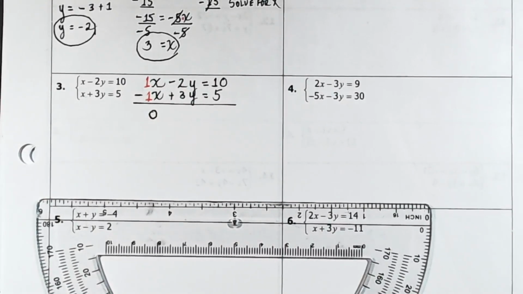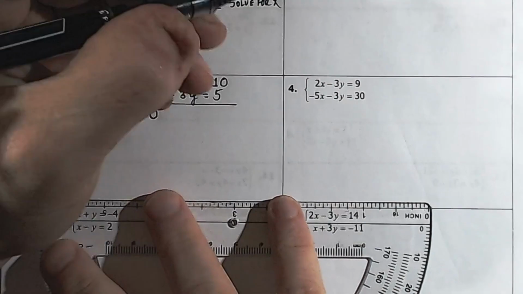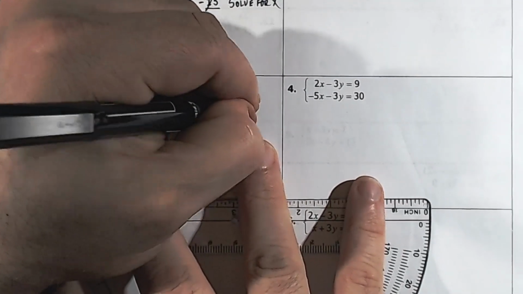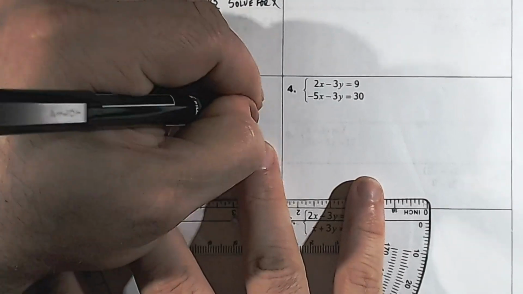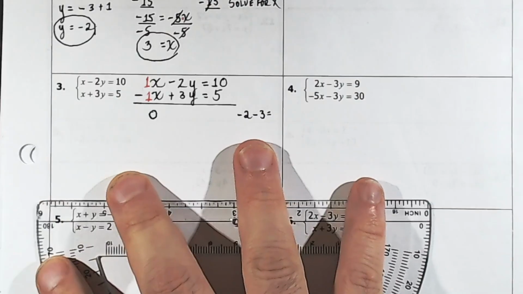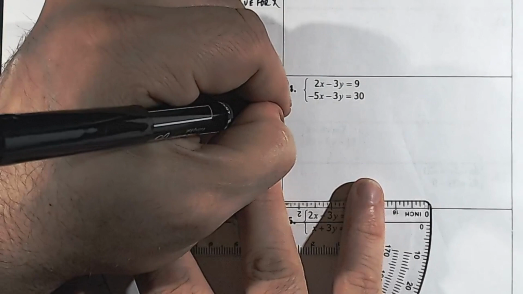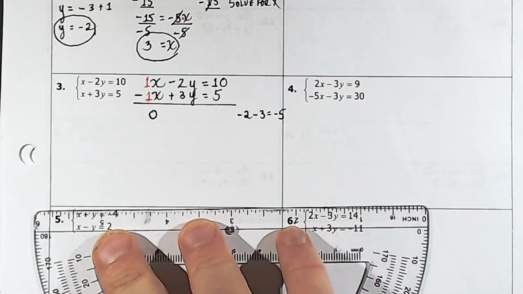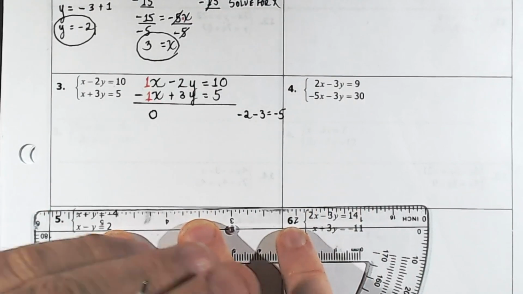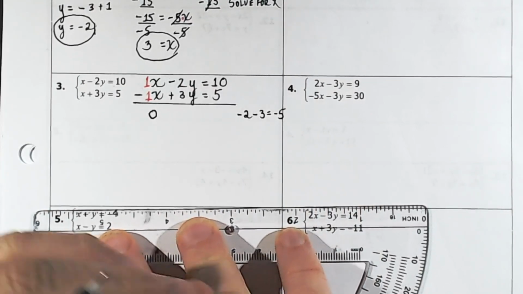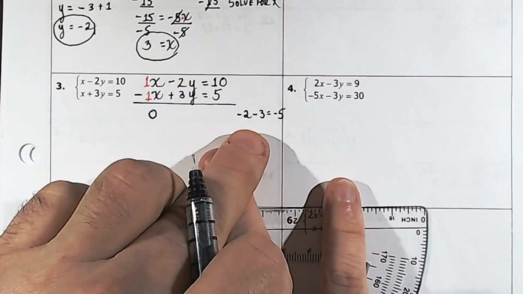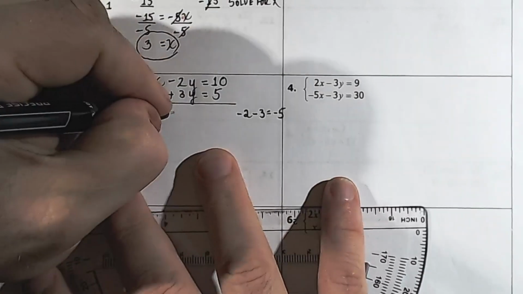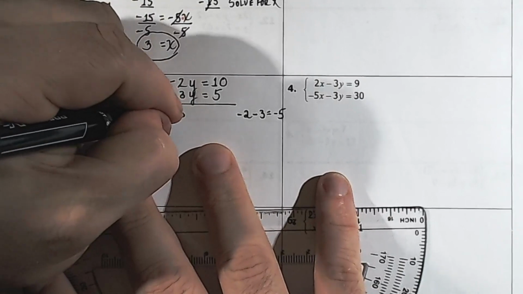Negative 2y minus 3y. Side work is a very good way to keep yourself out of trouble. Negative 2 minus 3 equals negative 5. I'm going to get more negative because I'm taking 3 away from negative 2. So I need to write, if negative 2 minus 3 equals negative 5, negative 2y minus 3y equals negative 5y.